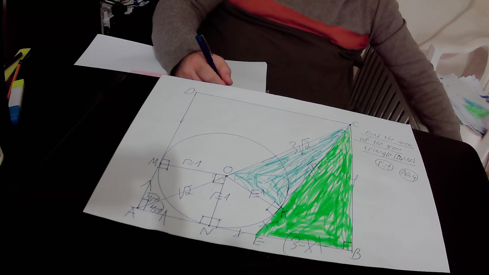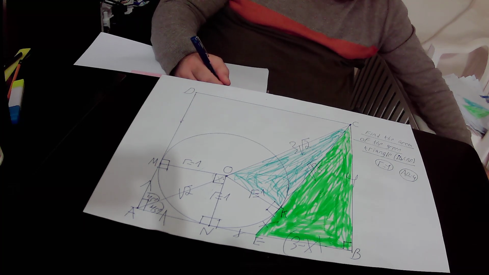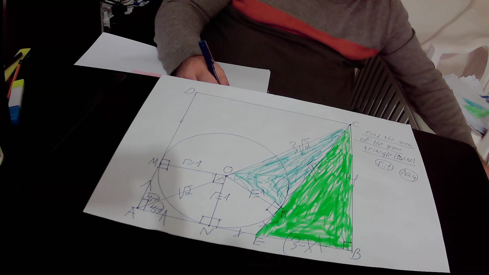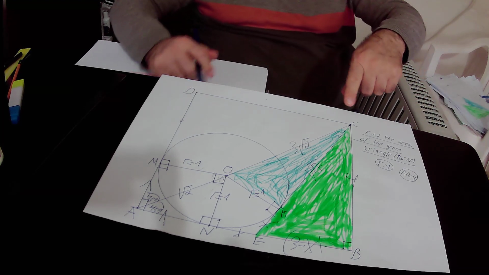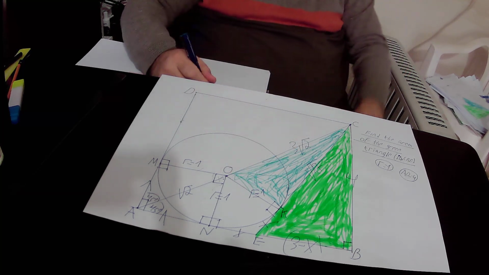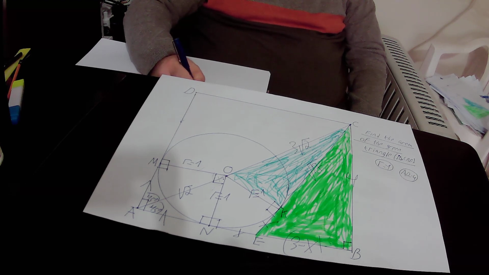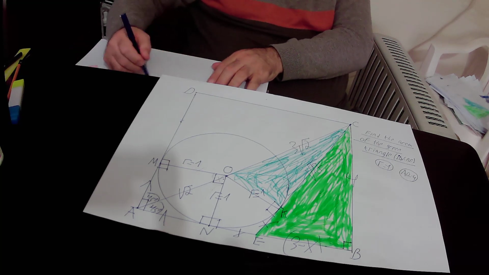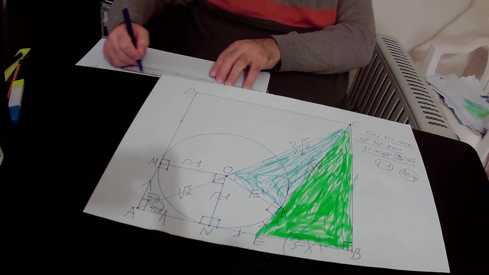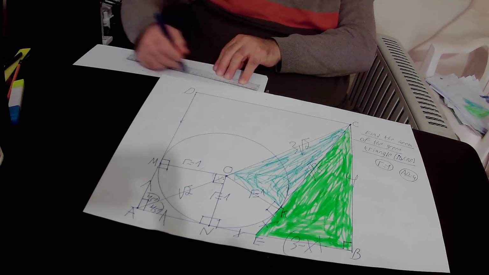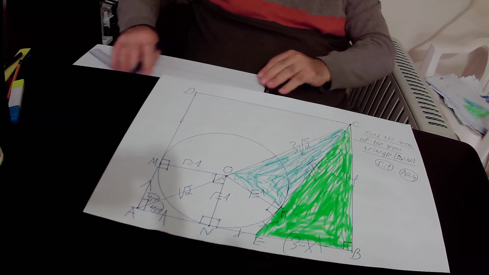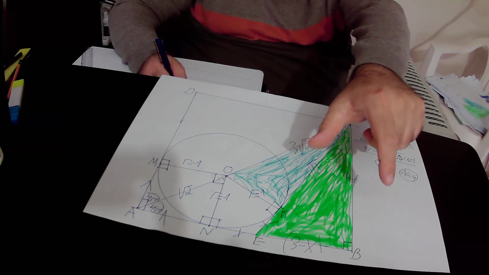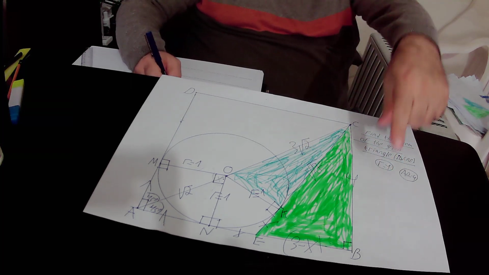The hypotenuse in the right green triangle EBC is CE, therefore the square of the hypotenuse is CE squared, and it equals the sum of the squares of the perpendiculars, that is to say, EB squared plus BC squared.